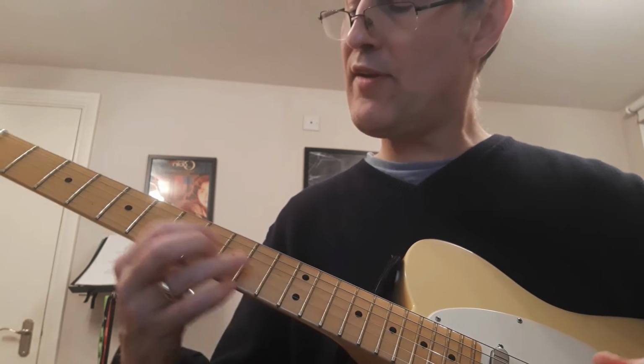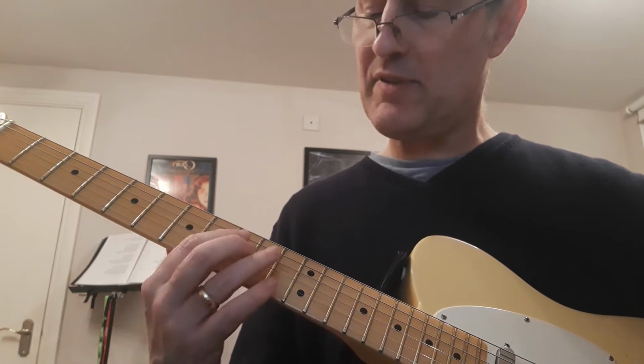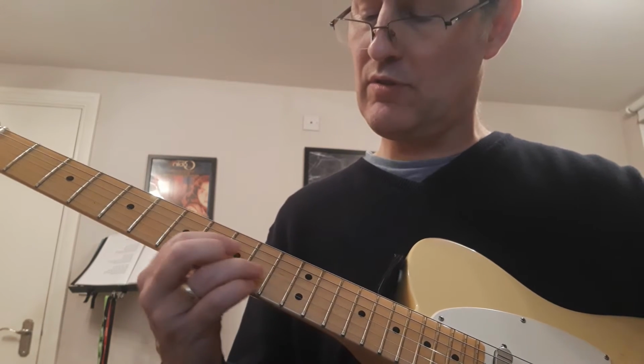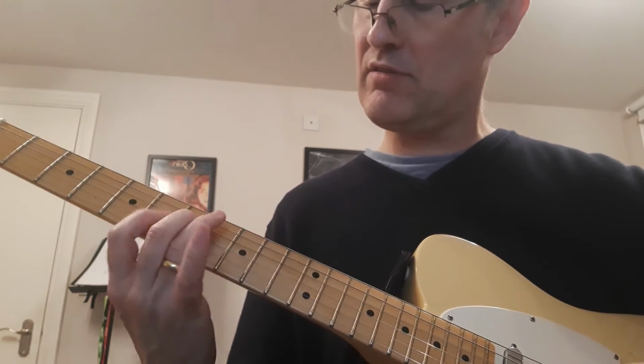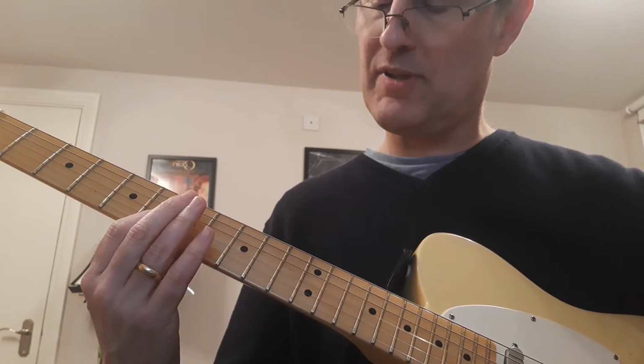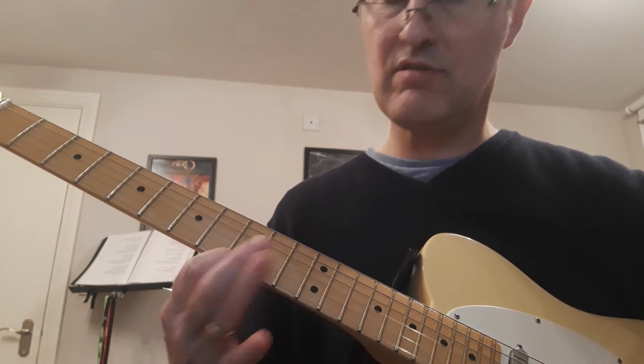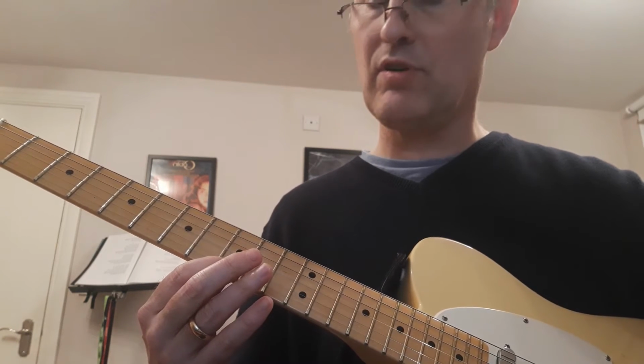This connects the home note. Now notice this shape is sandwiched between 2 of these shapes. You've got this shape here and this shape here. So those 2 notes are going to be strong notes to land on, and those 3 notes are going to be strong notes to land on.